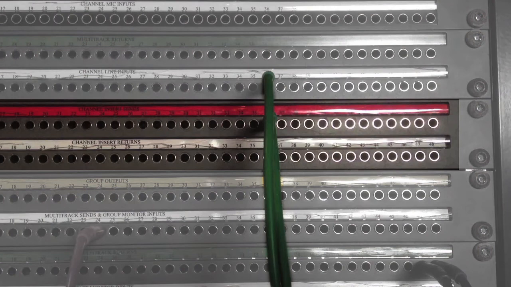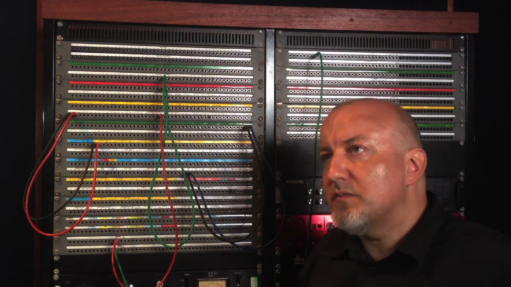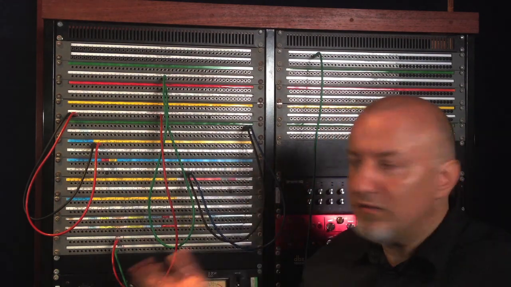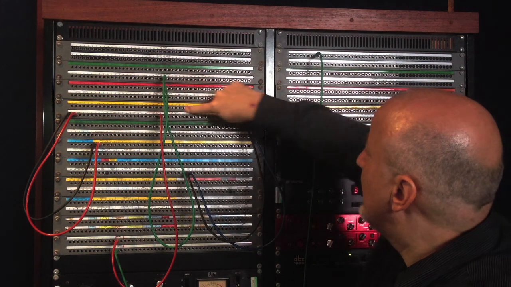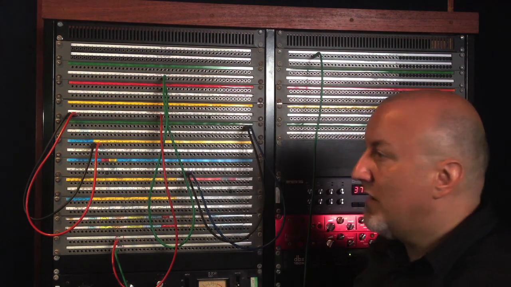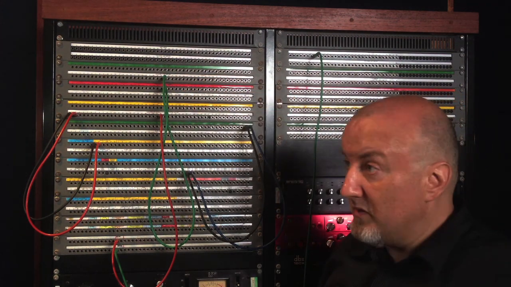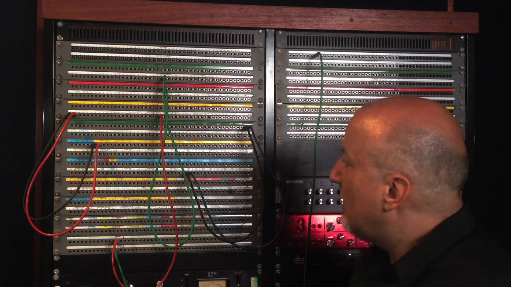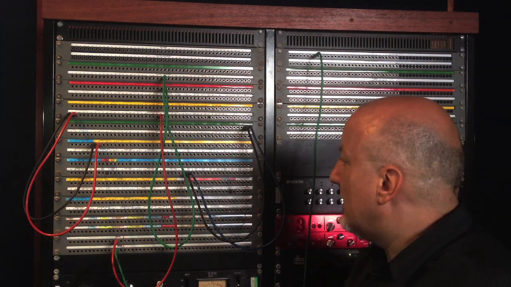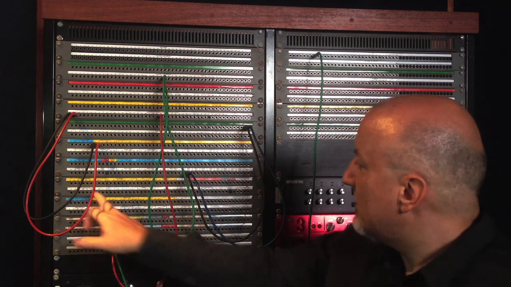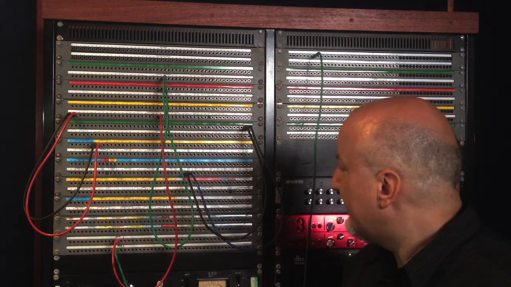A perfect example are the insert sends and returns, which appear on these two rows on the 9000K. You would have group outs, for instance, which are available on mid-sized consoles, which appear here. This one. You would have your aux sends. Even the smaller consoles usually have at least one, like monitor mix aux sends, so they're available here on this console.